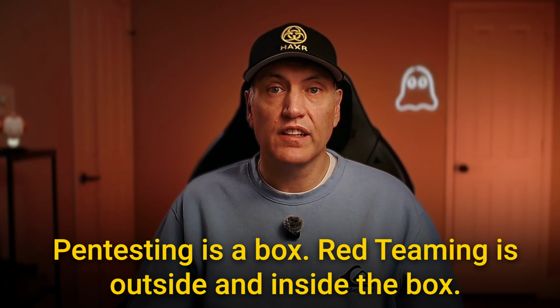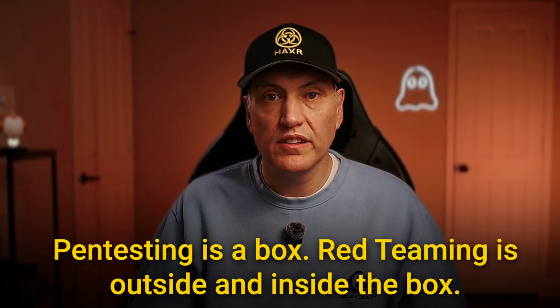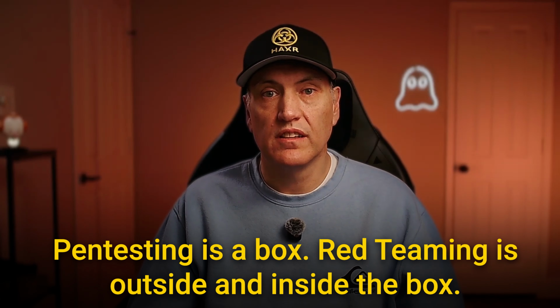But if you're a bank or a big corporation with a mature security team, and you want to know if your SOC team would actually catch an attacker, then red teaming makes sense. You're testing the whole program, not just one piece. So scope-wise, think of it like this. Pen testing is a defined box. Red teaming is everything outside the box and inside the box. Pen testing says, here's what you asked me to test. Red teaming says, here's what I could access if I wanted to.